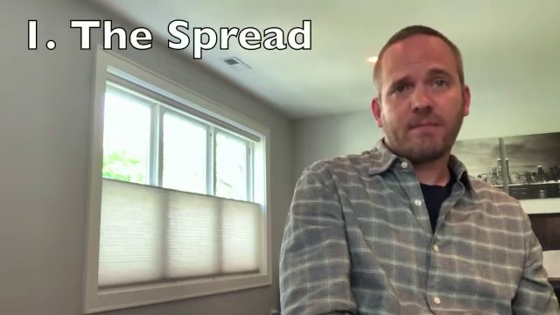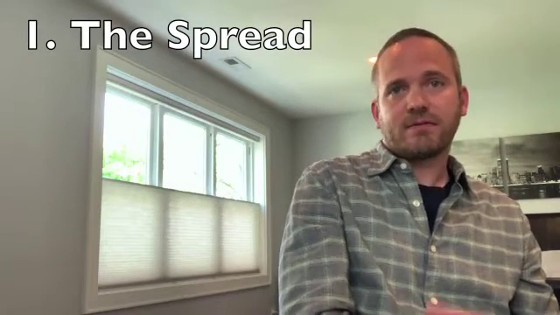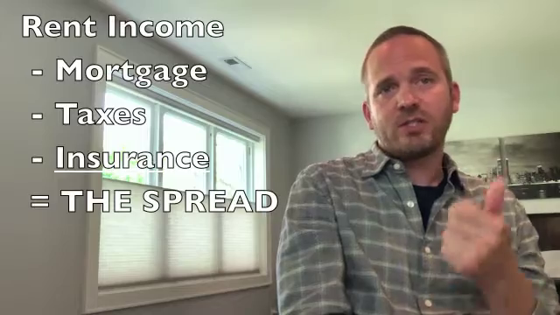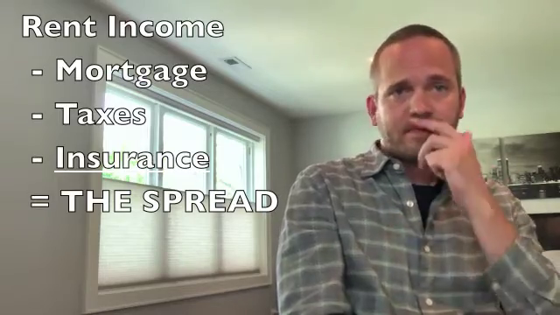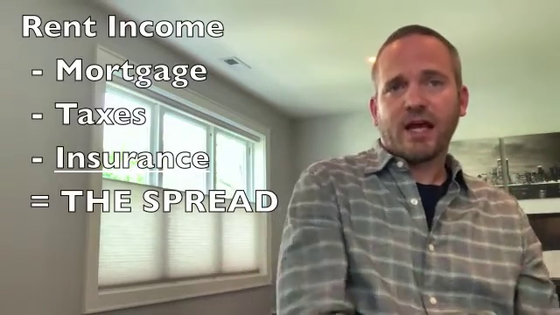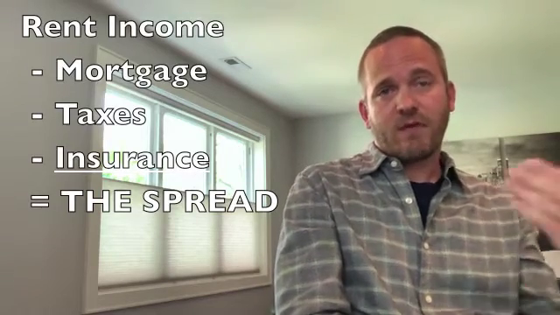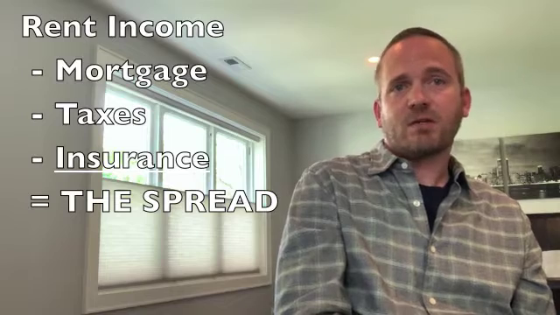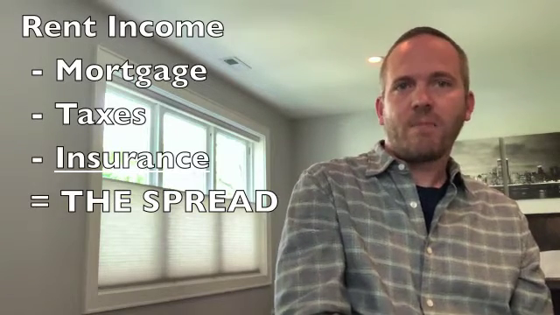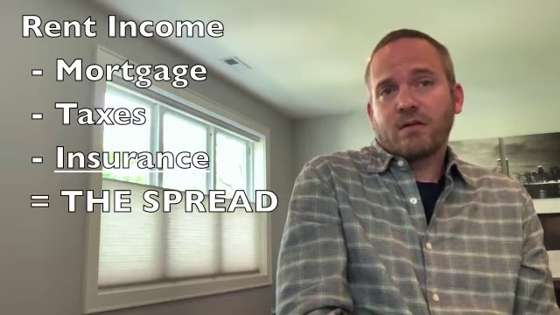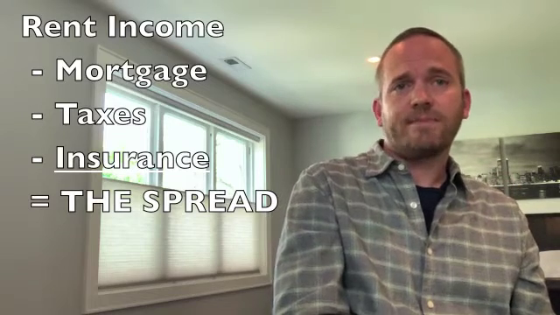The first of the 5 things to consider when purchasing a rental property is understanding the spread. When I talk about the spread, that's just my term for taking your rental income potential minus your cost of mortgage, taxes, and insurance. The reason you obviously want to understand that is the more positive a spread, the better investment it is, right? The more money you'll have coming in to help offset costs of repairs and other things that might pop up. And then if you have money over at the end of the day, you get to pocket it.